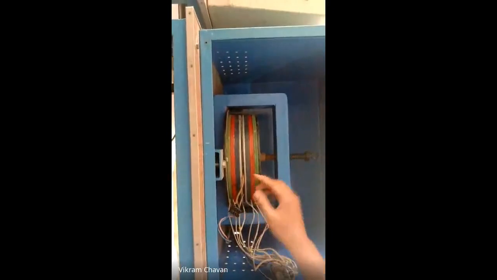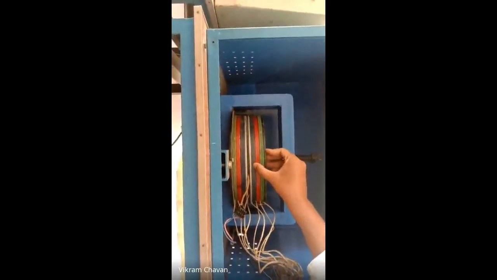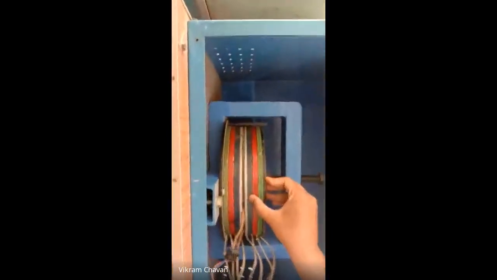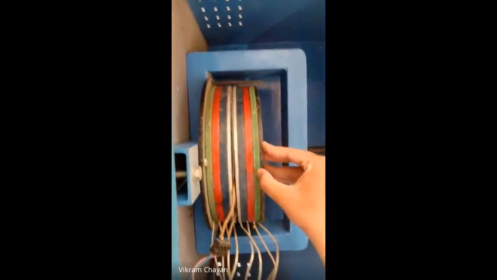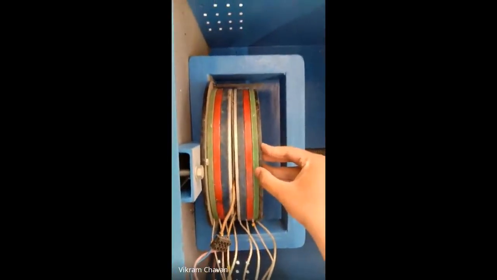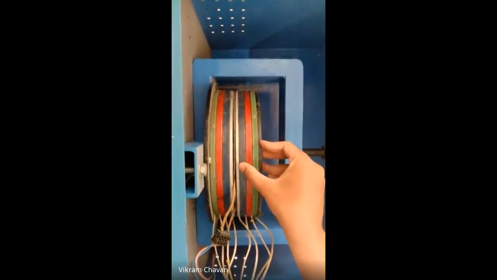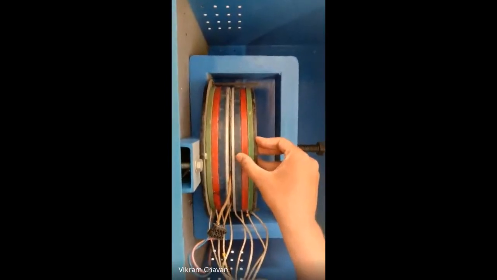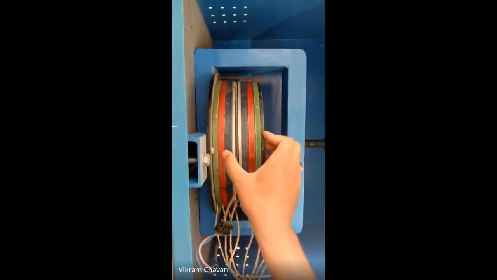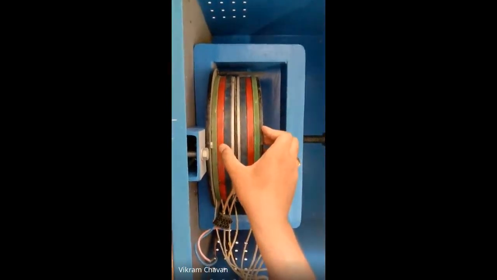Here you can see that the first, blue colored, is nothing but an MS plate, the second, red color, is nothing but the bakelite plate, and the third, green color, is nothing but the wooden plate. The same configuration is placed on the upward side of that particular aluminum plate and heater, and on the downward side of that aluminum plate and heater.